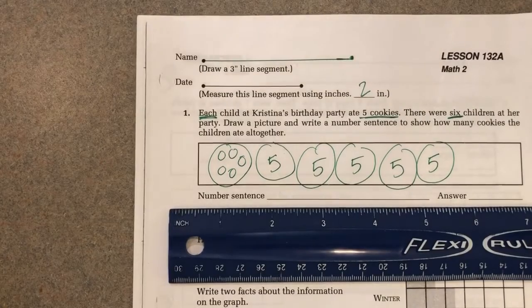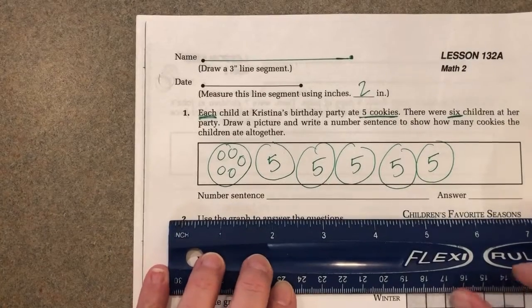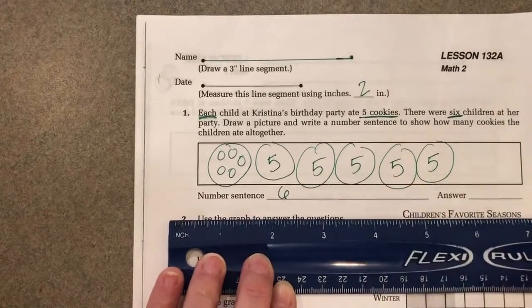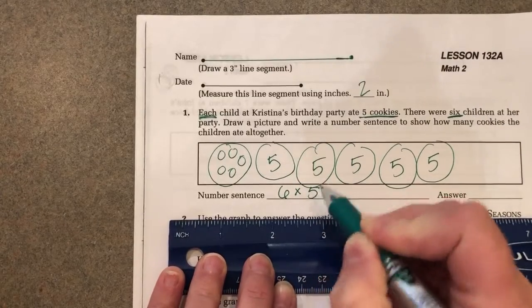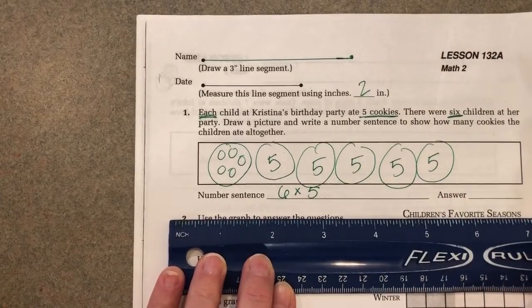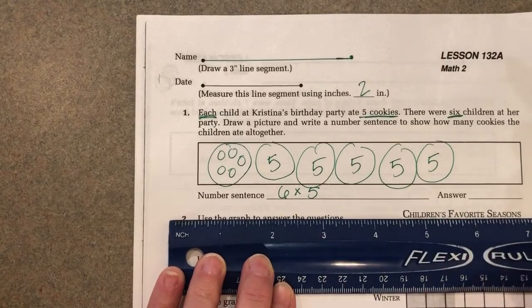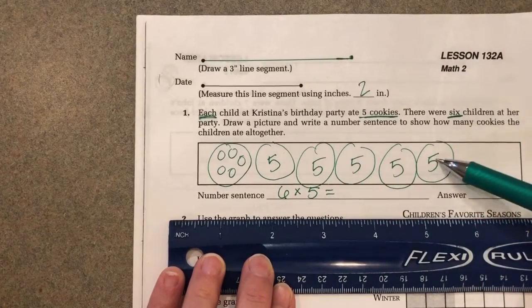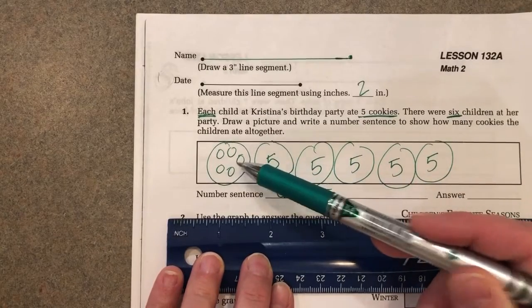Now we have to figure out how many cookies the kids ate all together. So what I can see here is that we have 6 groups of 5, and "of" means to multiply. 6 groups of 5. Now, we can count by 5s in order to figure this out. 5, 10, 15, 20, 25, 30.